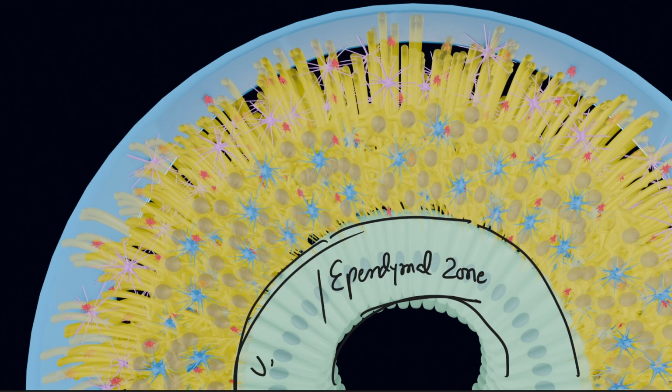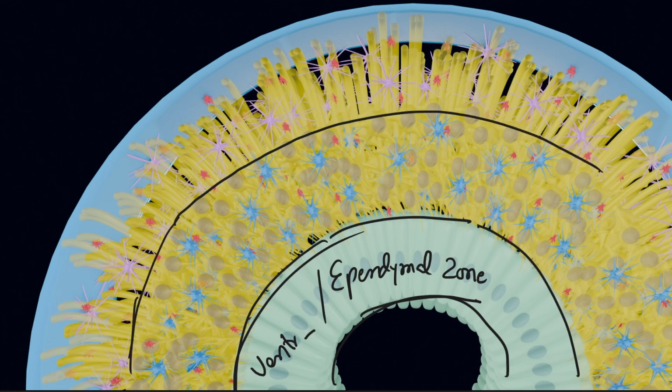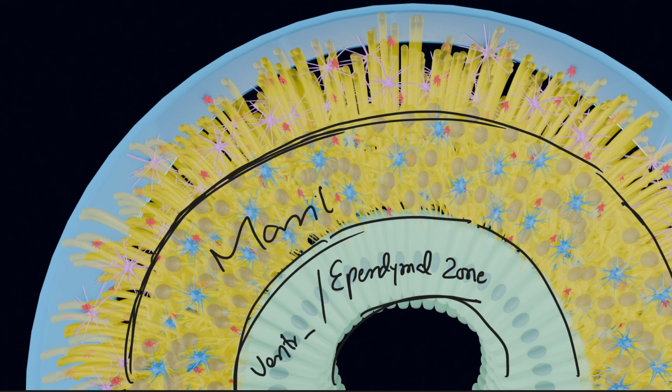Ependymal or ventricular zone. Then we have this zone of gray matter, which consists of cell bodies of neurons, as well as the dendrites. So this is which zone? This is mantle zone. This is mantle. It's not crazy, it's important.